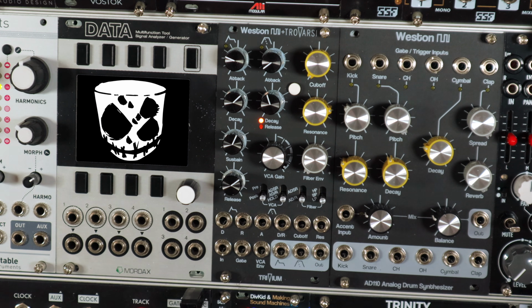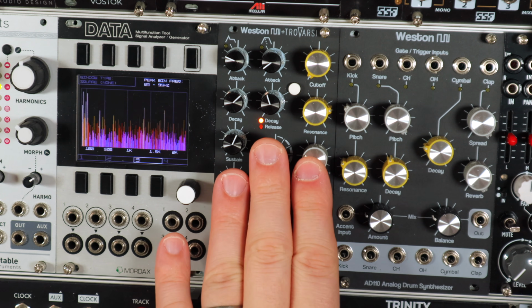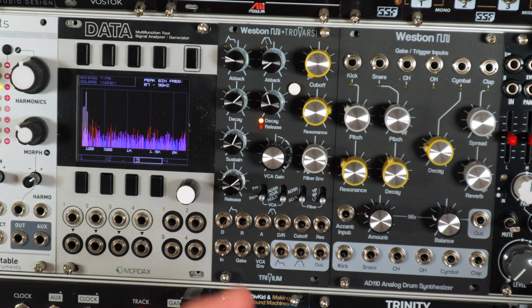Hello and welcome to this video on Trivium, a collaboration module from Weston Precision Audio and the artist Trovarsi, and this turns any sound source into a comprehensive full synth voice. Here's what's to come.